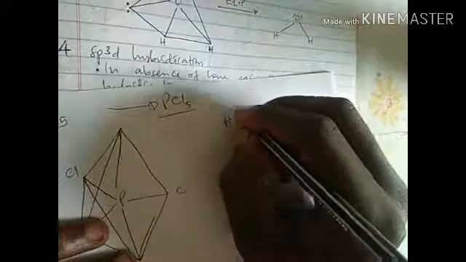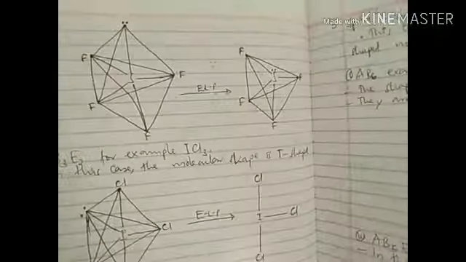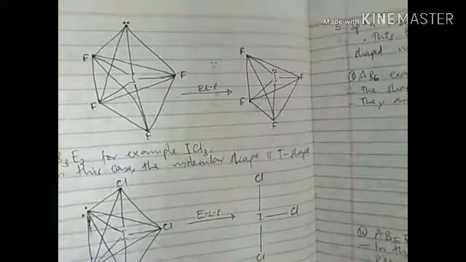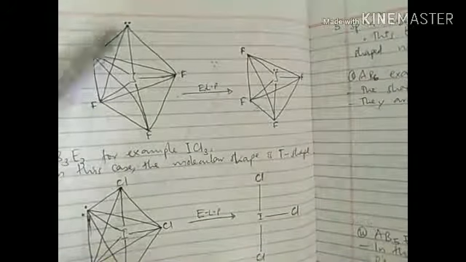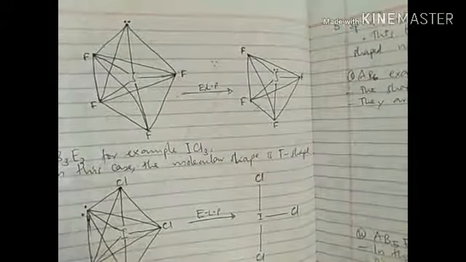Now assume we have one lone pair, for example AB4E, for example in sulfur tetrafluoride. Now the shape will change, as you can observe in the subsequent diagram here. Here we had one lone pair, and if this lone pair is removed, the shape changes.